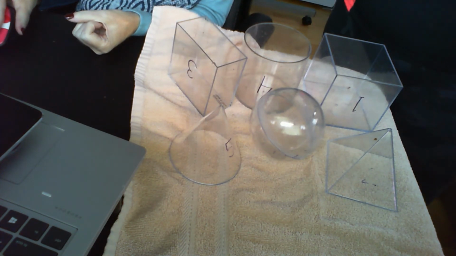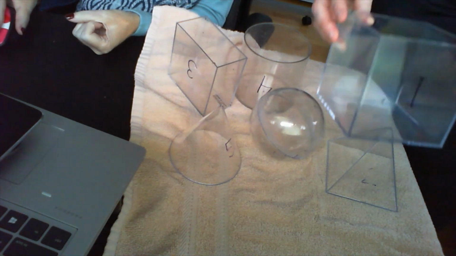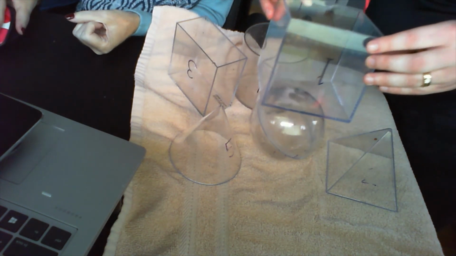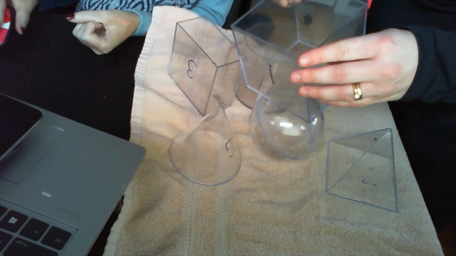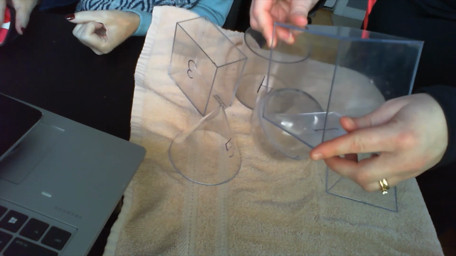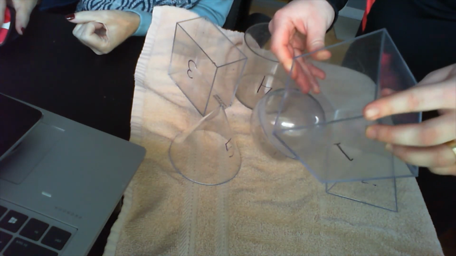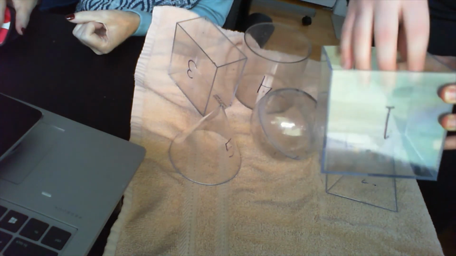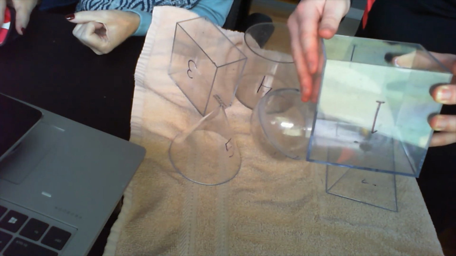Let's start with the cube. Number 1. So note the shape of the cube. I want you to note that all of the dimensions are exactly the same: the length and the width and the height. Stick your hand in the hole so you can show that it's three-dimensional. Okay, we're going to put some water in that later.